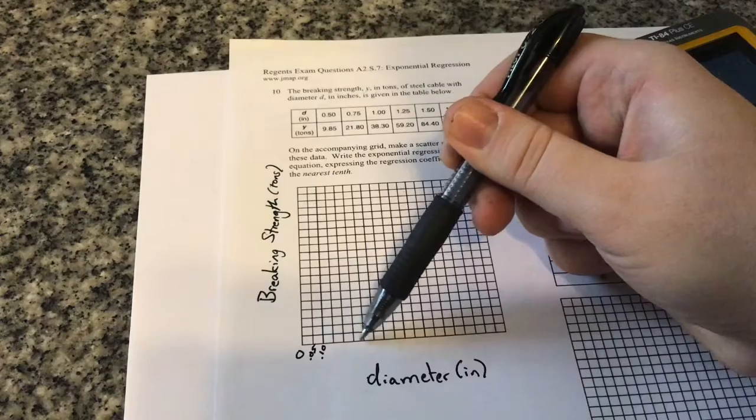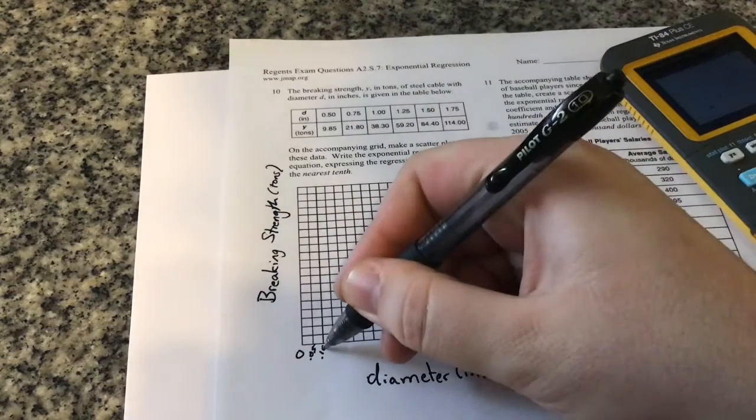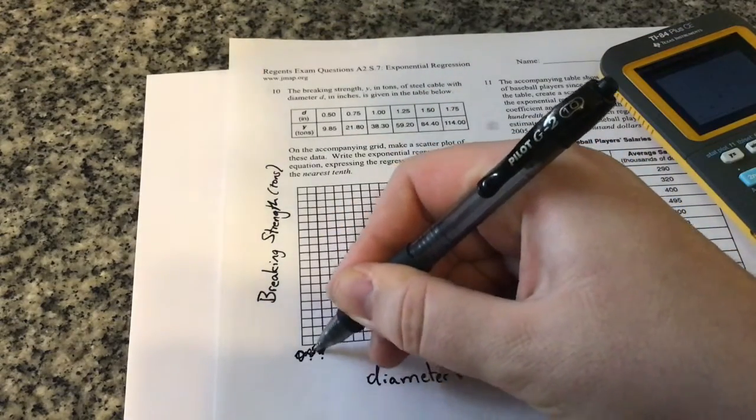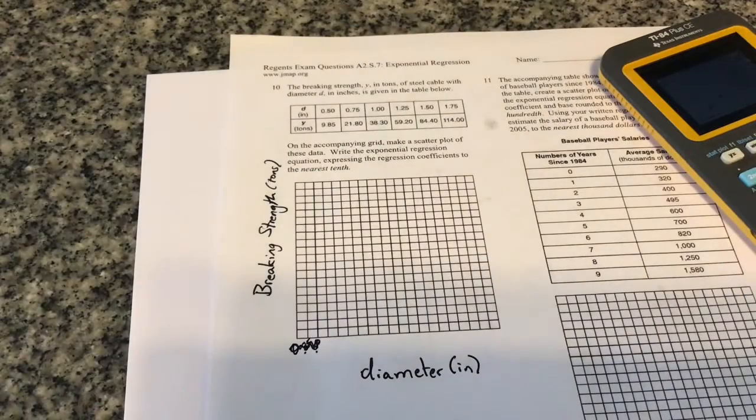Although I don't think we'll have enough spaces for that, so I probably don't want to start at 0. This is something that sometimes you'll have to realize. It's great to say we'll start at 0, we'll go to whatever the highest number we have is, but we don't always have room for that.